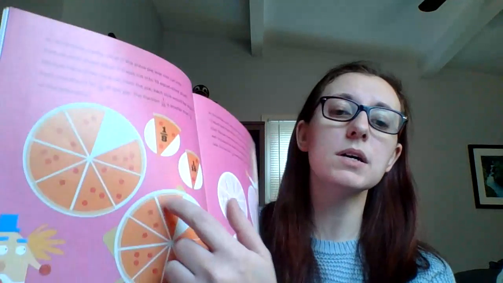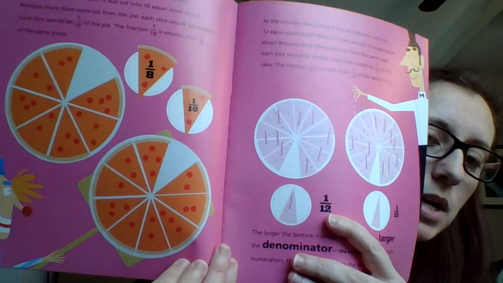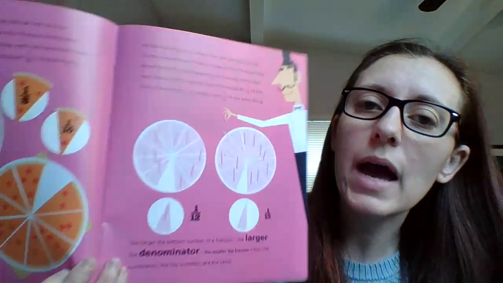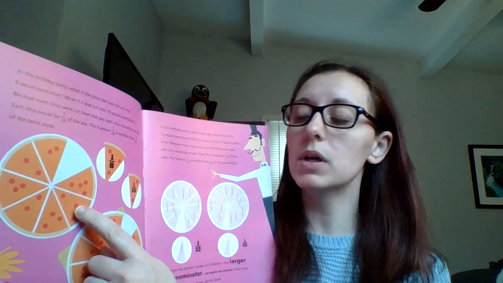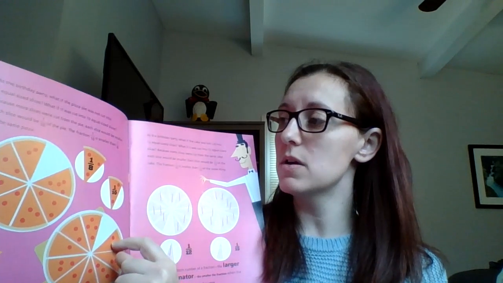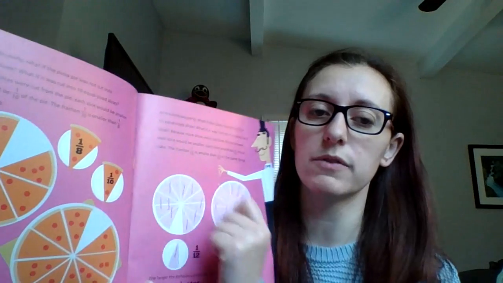So the pizza is the same, but look at the sizes of the slices. Because you now want to cut it into 10 slices, you now have to cut them smaller. So the 1/10 is going to be smaller than 1/8. You see the slices are different sizes there.